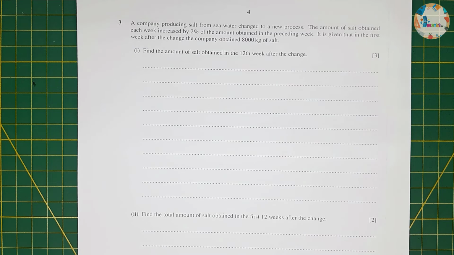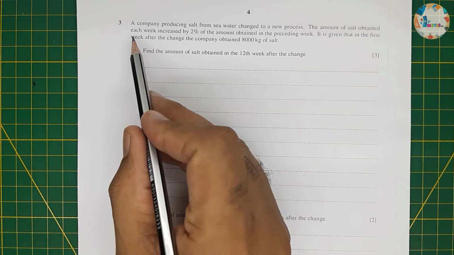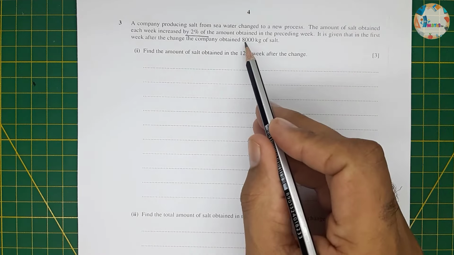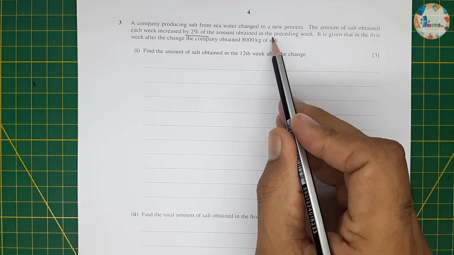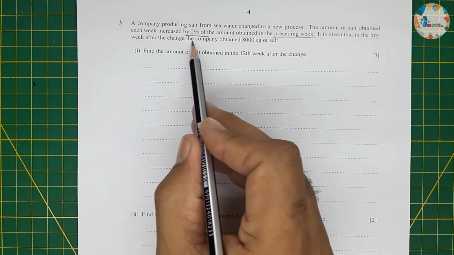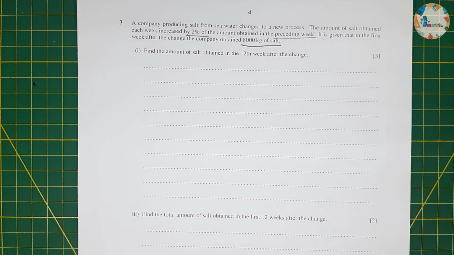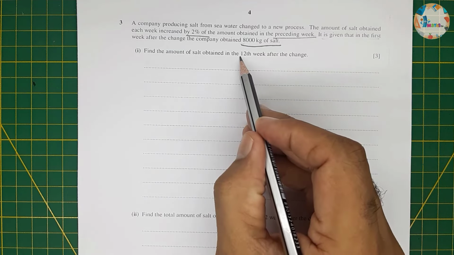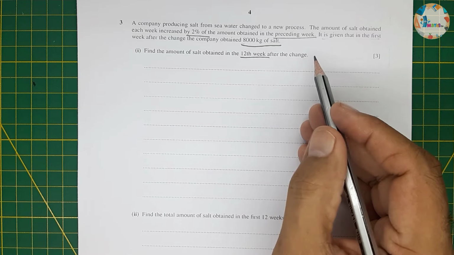Question number 3. A company producing salt from seawater changed to a new process. The amount of salt obtained each week increased by 2% of the amount obtained in the preceding week. It is given that in the first week after the change, the company obtained this much salt. Find the amount of salt obtained in the 12th week after the change.